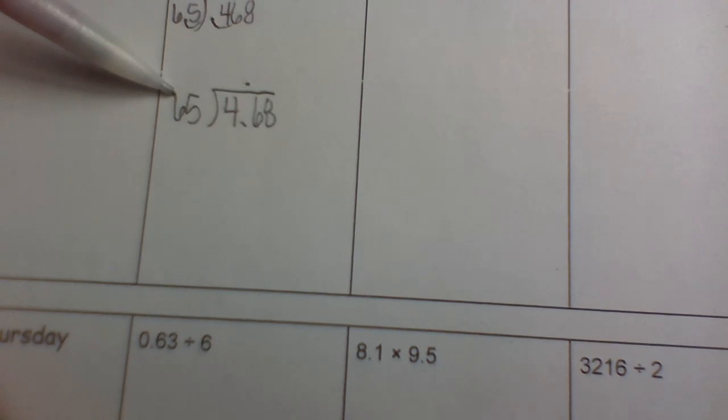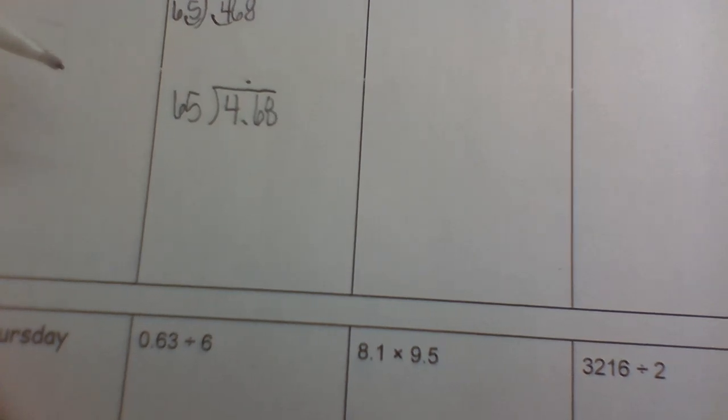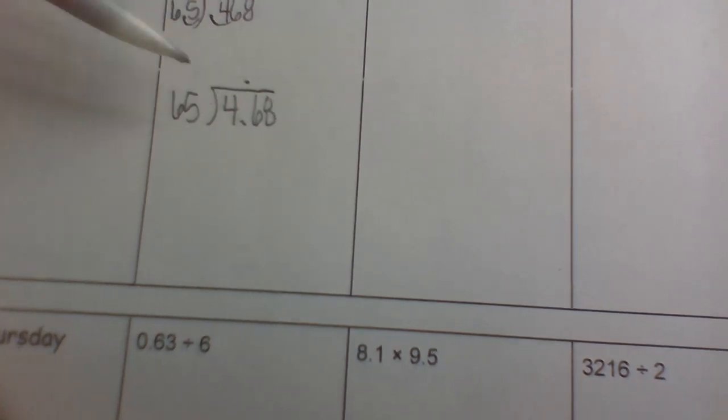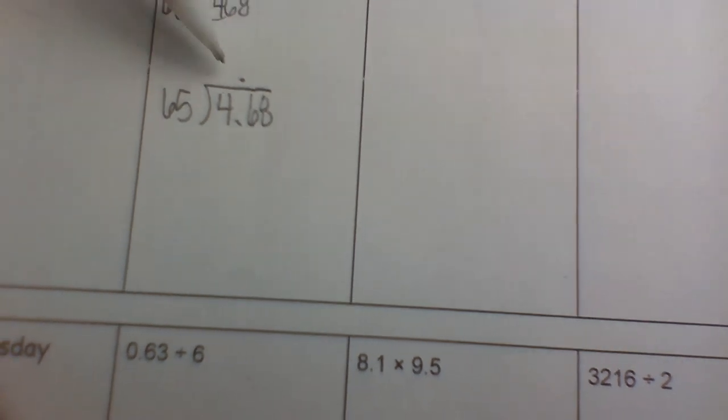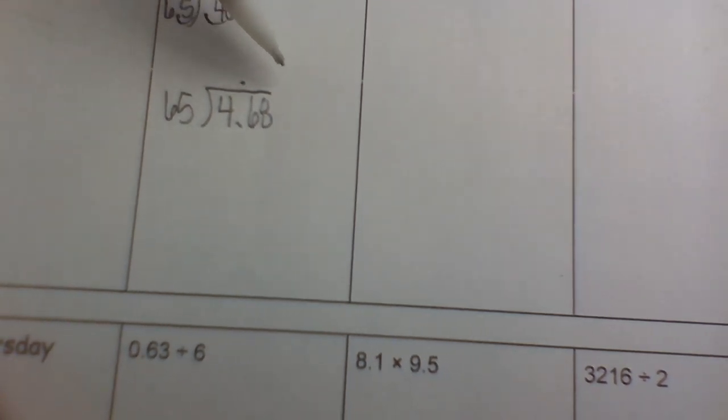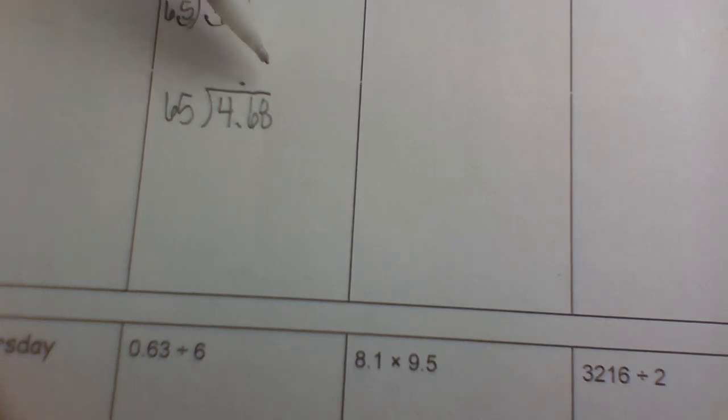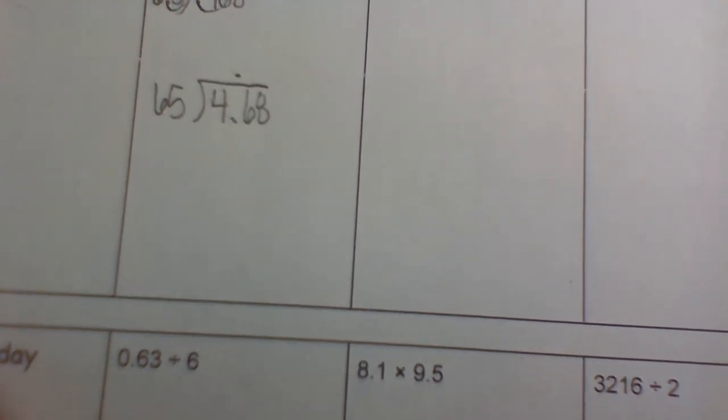Let's think about that. Would I have a whole number? I have $4, and I'm creating groups of 65. Can I do that? Hopefully you said no. So based on this decimal up here, we're going to have a decimal. So we have less than 1.